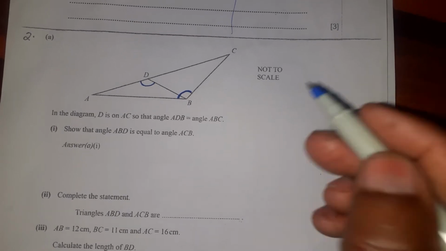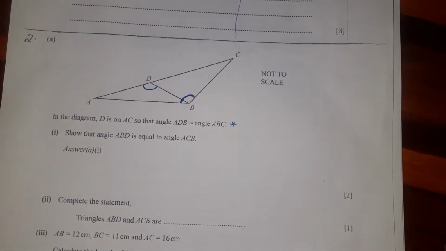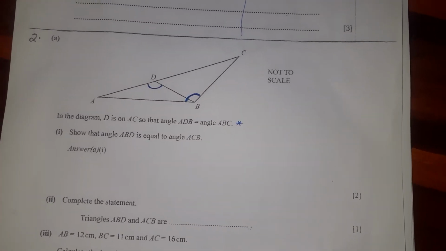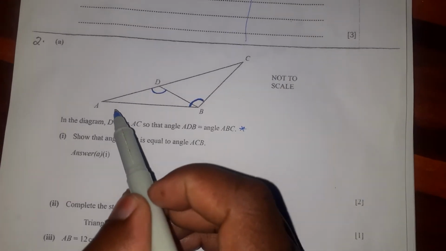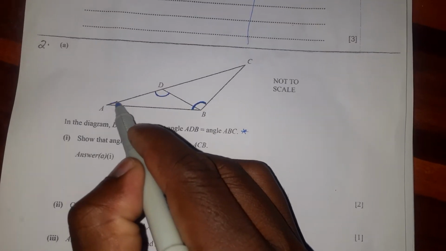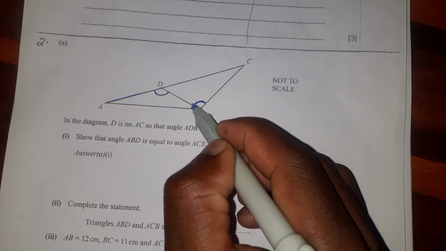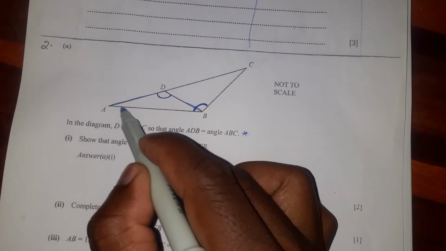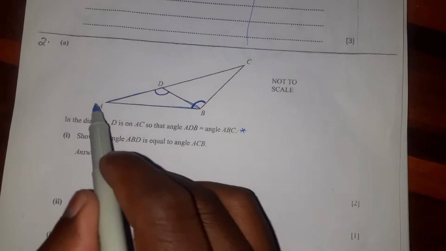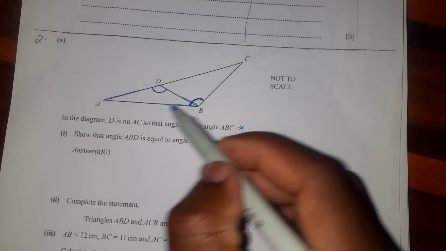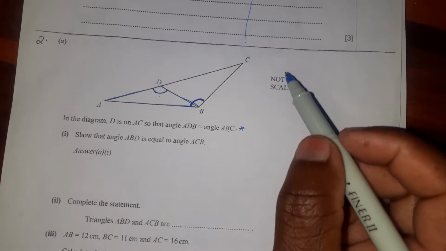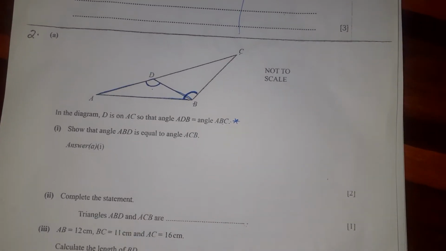Now, just on this statement, what we can already conclude is that since we are saying angle ADB, we have a small triangle here. And then angle ABC, that is a big triangle. Since we have a small triangle and a bigger triangle, this question is based on similarity.